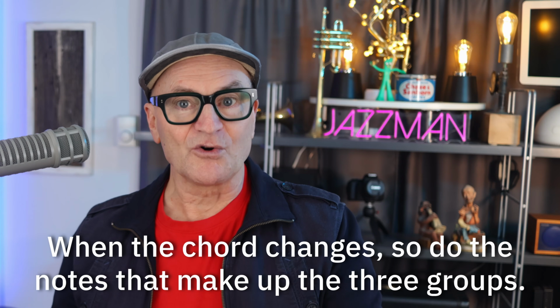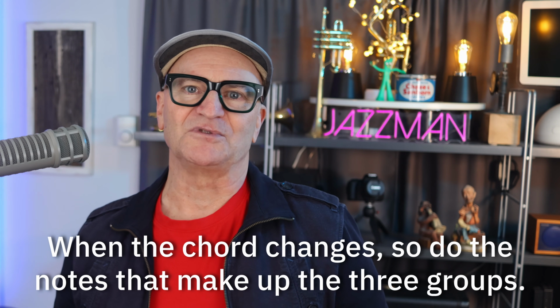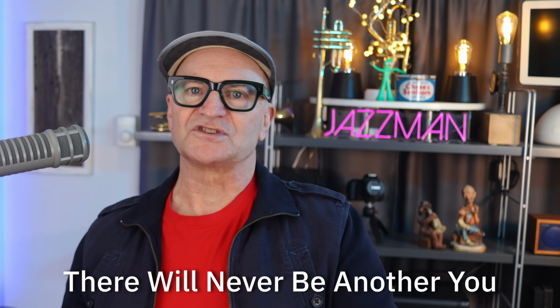So far, all the examples I've played have been over a single chord, a C dominant 7. Now that's useful in hearing the way that the 3 different groups of notes sound in relation to the chord, but when we're improvising over a chord progression, every time the chord changes, so do the notes that make up the 3 groups. So now I'll improvise over a very common chord progression based on the song There Will Never Be Another You.